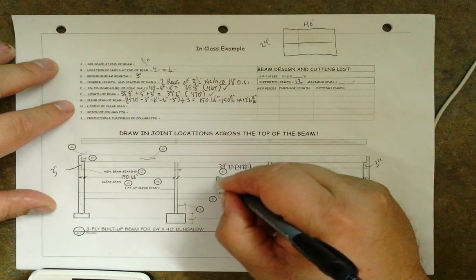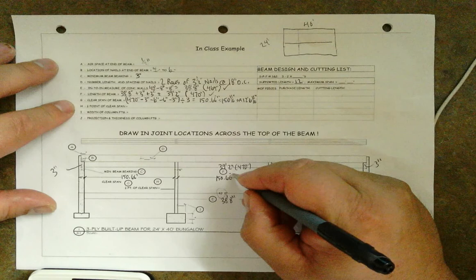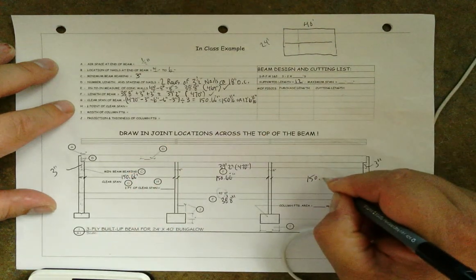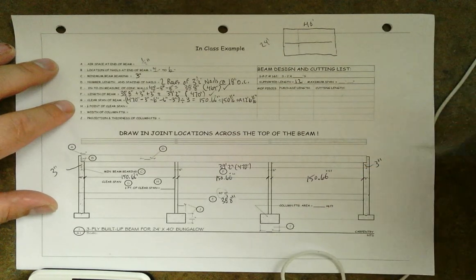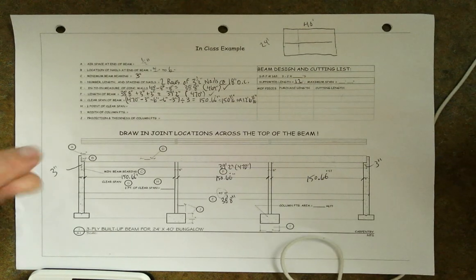So I have 150.66 repeating inches here, and another 150.66 repeating inches there as well. Okay? So the clear span in 3 locations, all at 150 and 11/16.